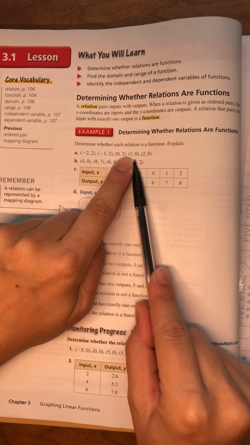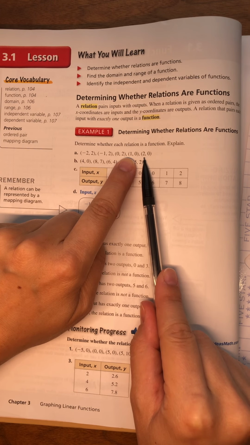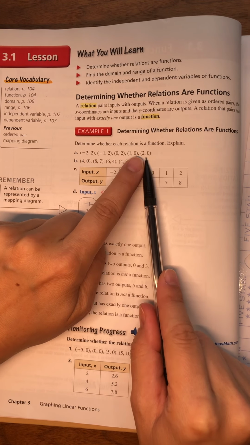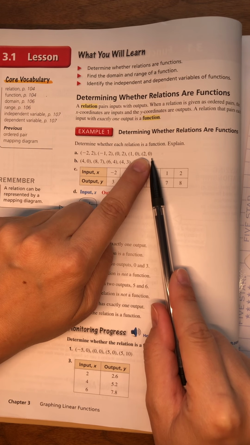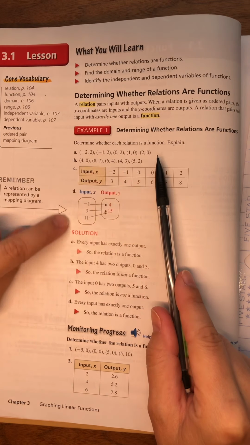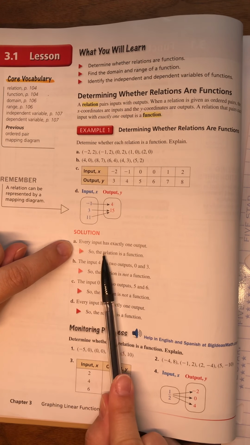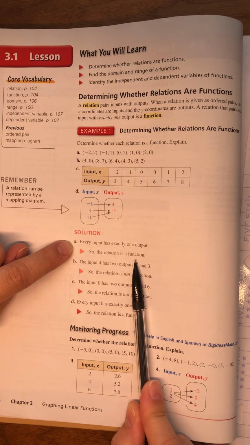This x is 1, it's paired with 0. There's no other 1 that's paired with a different y, so we're okay. And then this x is 2, and it's paired with 0. There's no other 2 as an x that's paired with a different y, so this one is okay. So for 1a, each input has exactly one output, therefore the relation is a function.